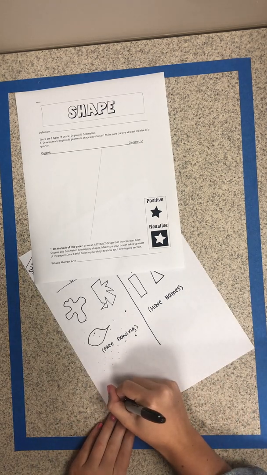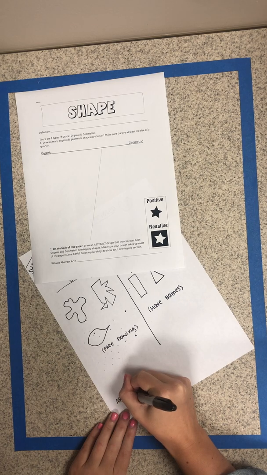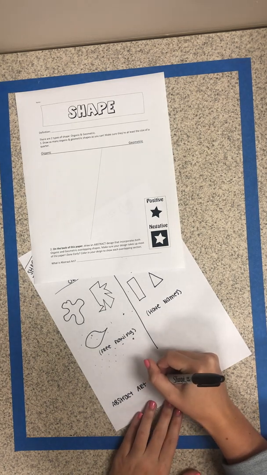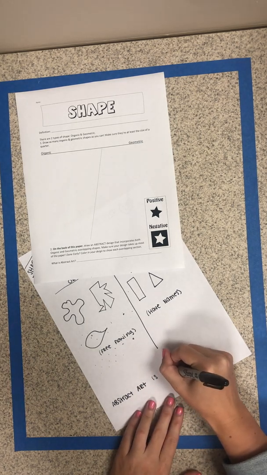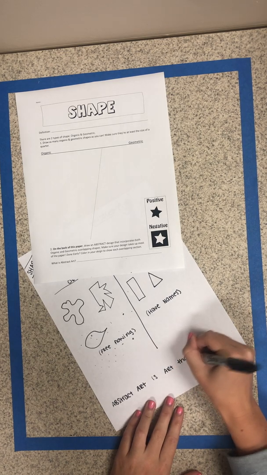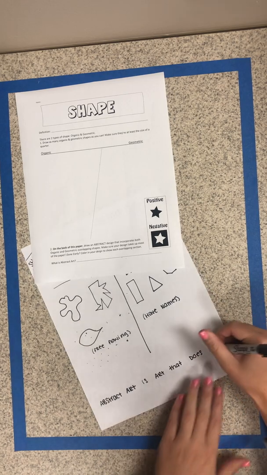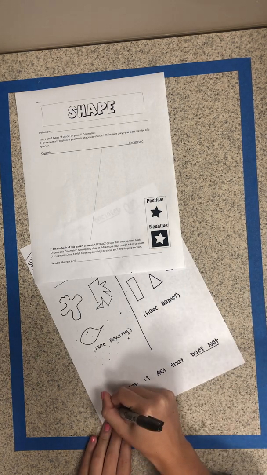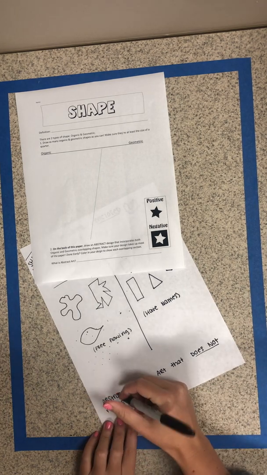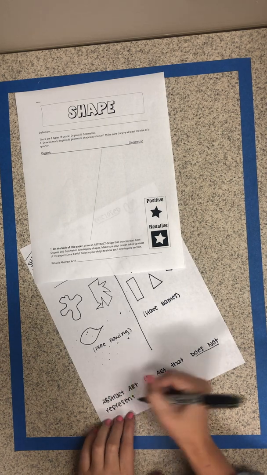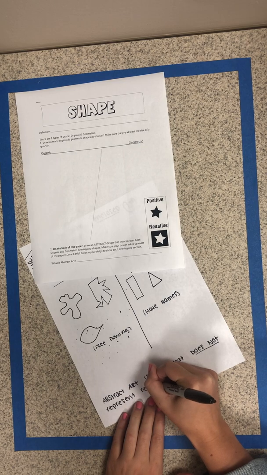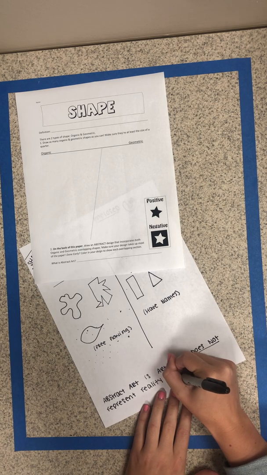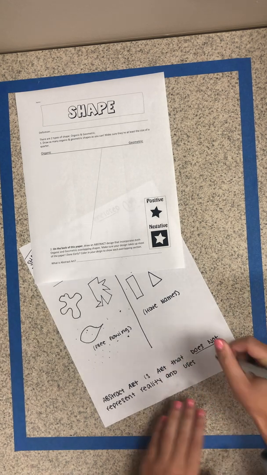We'll say abstract art is art that does not represent reality, and uses mostly line and shape.